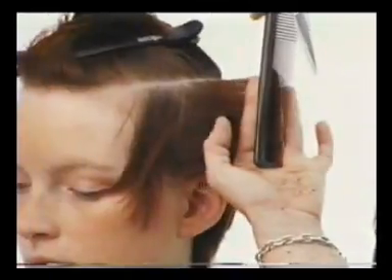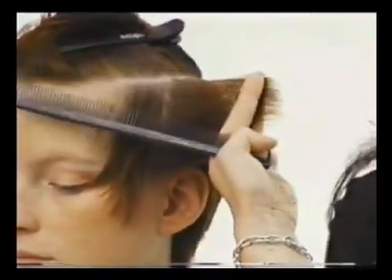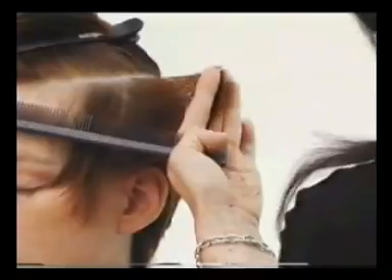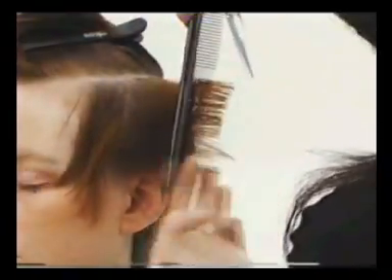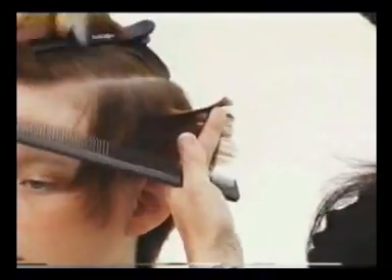From the ear forward, continue working with diagonal forward sections. Comb and elevate to 90 degrees and cut to decrease in length.